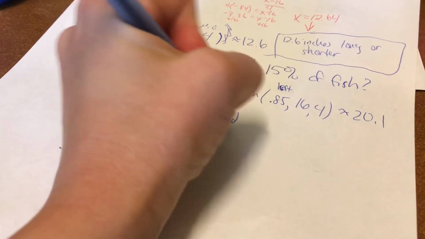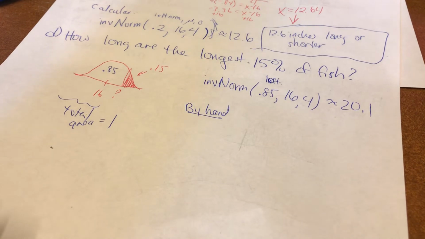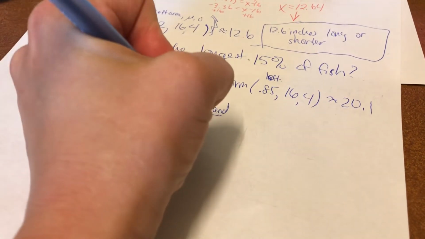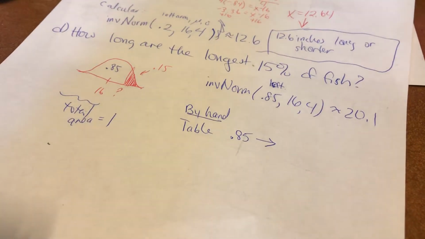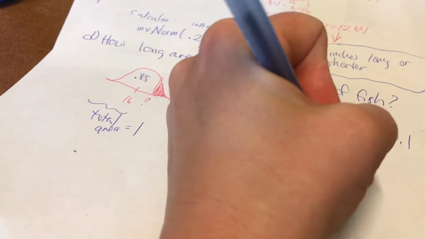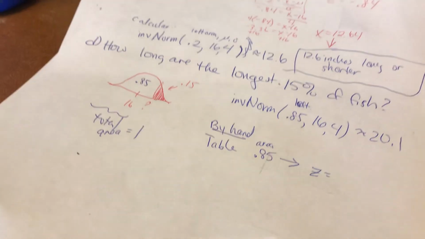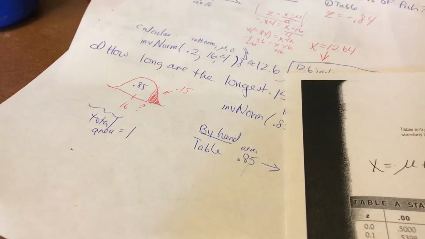By hand, we are going to, first of all, use our table to turn a left area of 0.85 into a z. And since your calculator also does just left areas, we still want to do that minus from 1 to get the 0.85 thing.